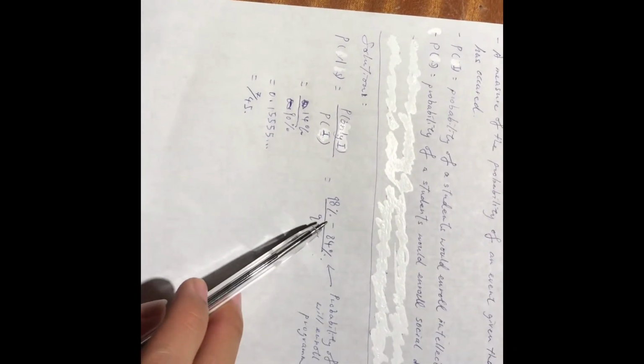Hi everyone, I'm Chongning Lan. Next, we will be talking about question 2B part 3. This question is: given that a randomly selected final year student will enroll in an intellectual development program, calculate the probability that this student will not enroll in a social development program. The words given that imply conditional probability, which is a measure of the probability of an event given that another event has occurred. In order to solve this question, first we have to find out the probability of the student who had enrolled in the intellectual development program.